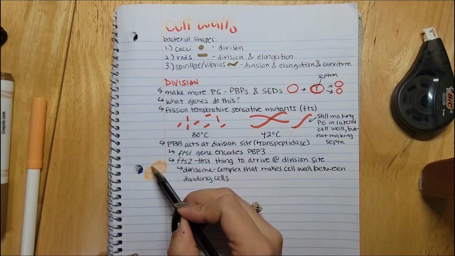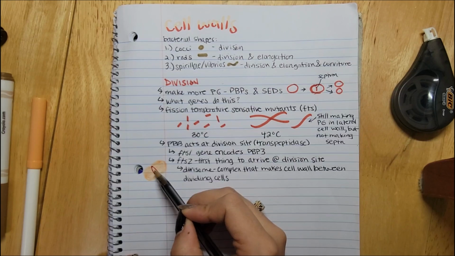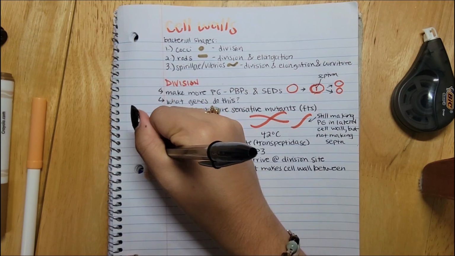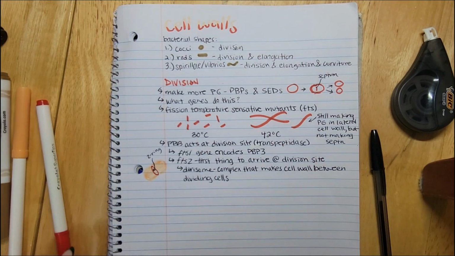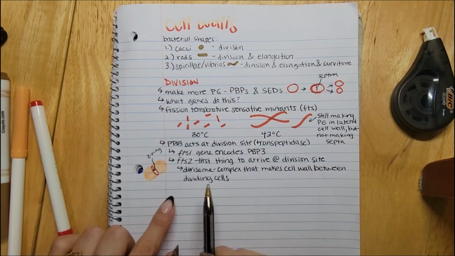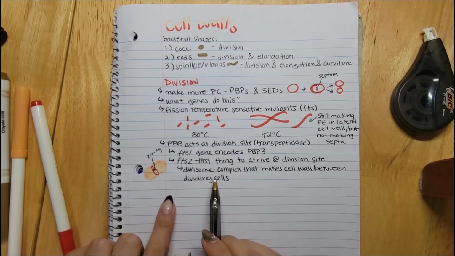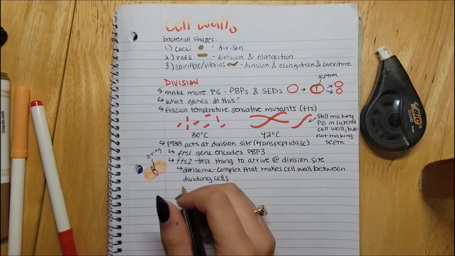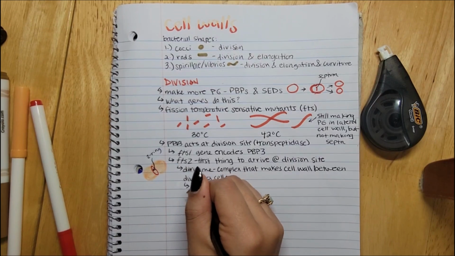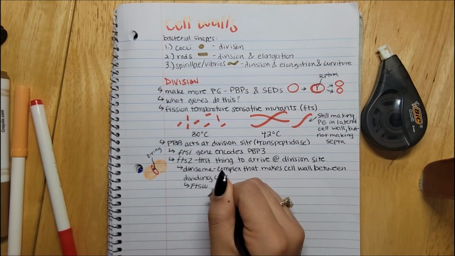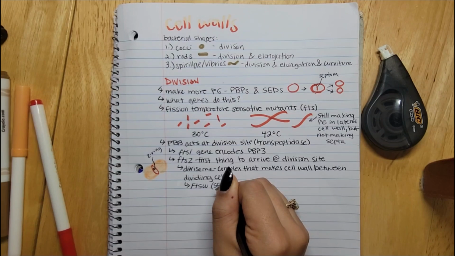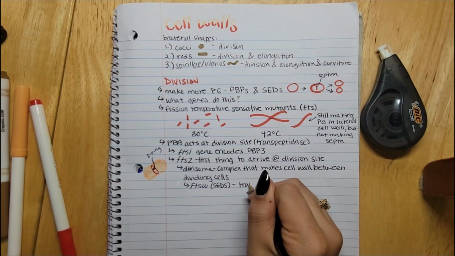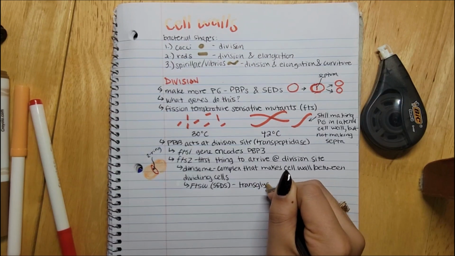So imagine this is like a 3D structure, like this side of the ring is towards us and this is back. So we can say Z ring. Cool. So let's talk about what's part of the divisome. If there's other proteins involved, let's talk about the one I was just mentioning, that SEDS we were talking about. So now we get to talk about FtsW. That's the SEDS protein we were talking about before. That's our transglycosylase, as we learned last time.